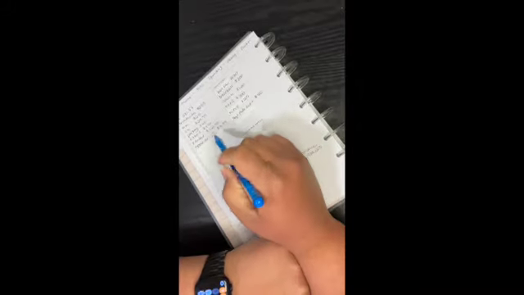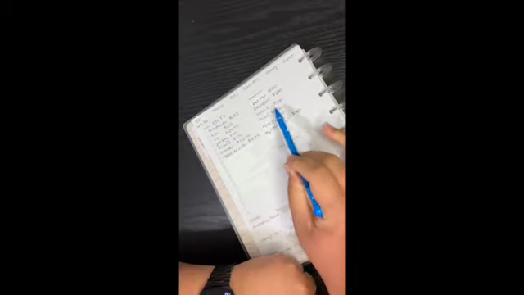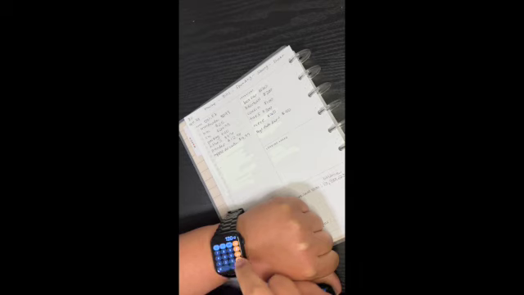So I'm just using my watch here as a calculator. So I've already tallied up these bills here. That total was $531.87. So now I'm going to tally up these important expenses here. All right, so that's $785.